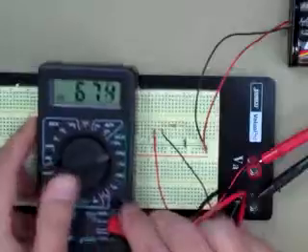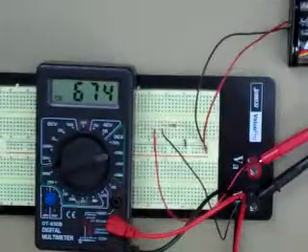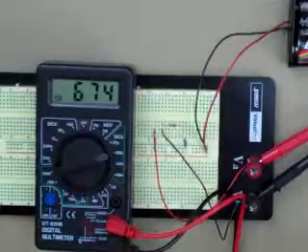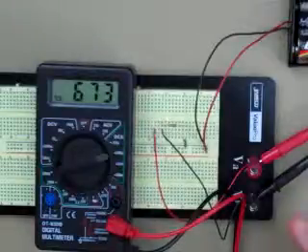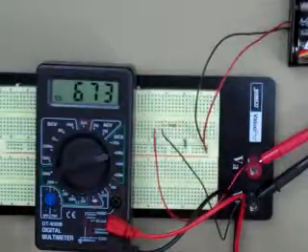Now, the way you can calculate that is with Ohm's law, and Ohm's law says that the current is going to be equal to the voltage divided by the resistance.